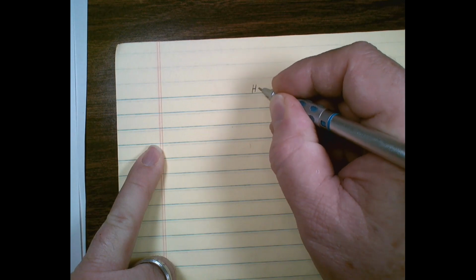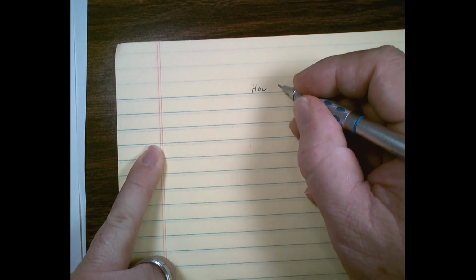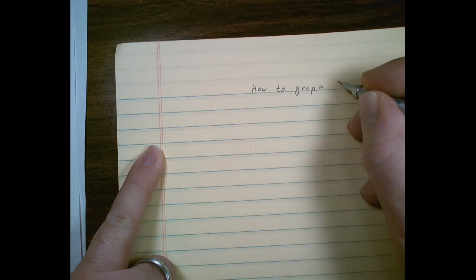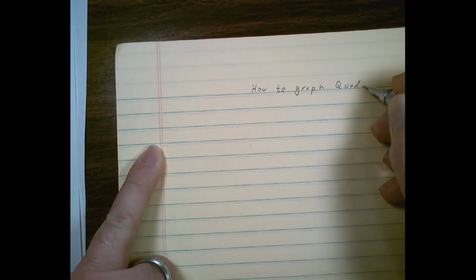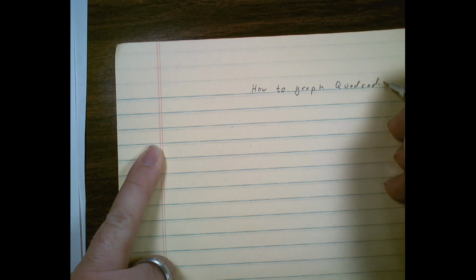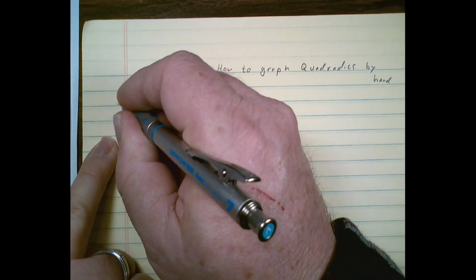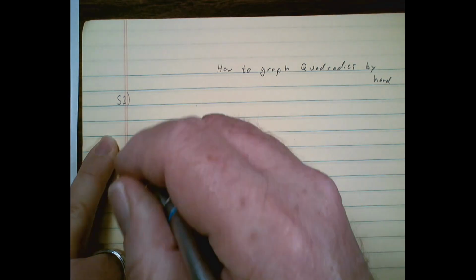Now for today's lesson, the new thing we're going to look at is how to graph quadratics by hand. Okay, how to graph quadratics by hand. Ran out of paper there. Alright, so the first thing we want to do, step 1, would be find the axis of symmetry.